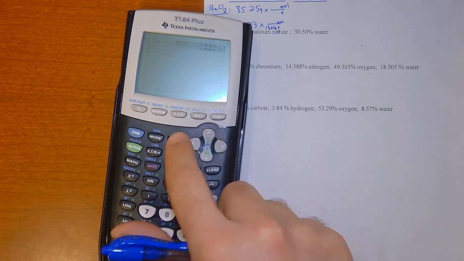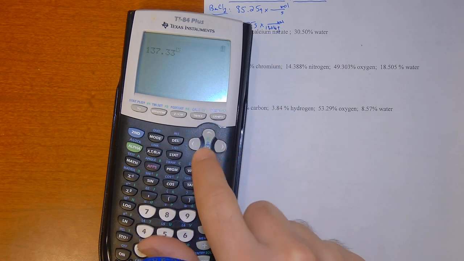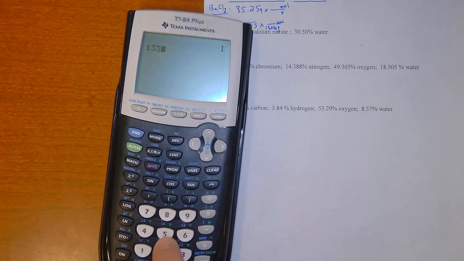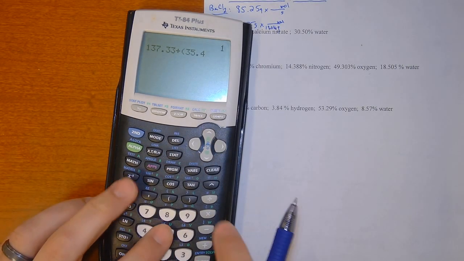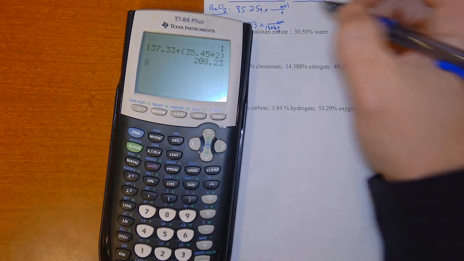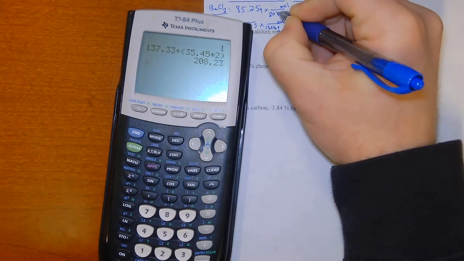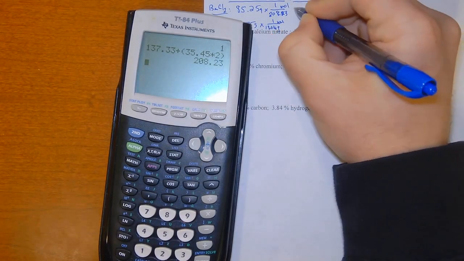Oops. Clear. There we go. 137.33 plus there's 2 chlorine, so 35.45 times 2. So the molar mass is 208.23.